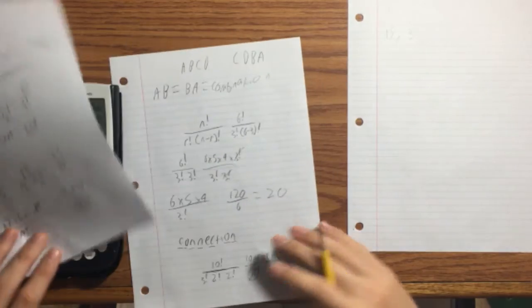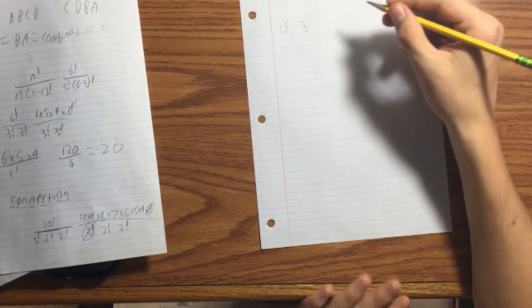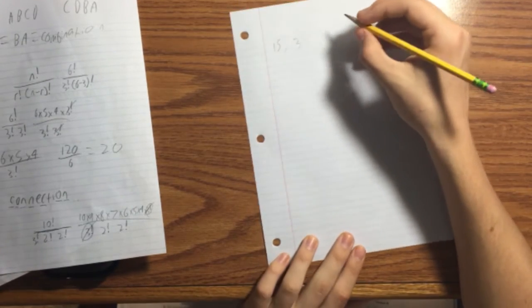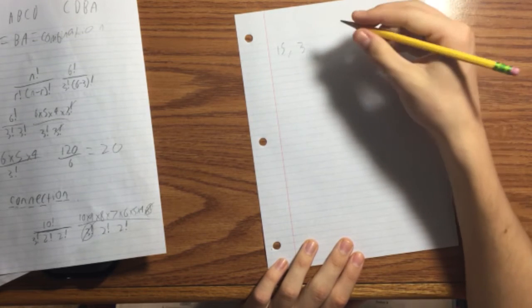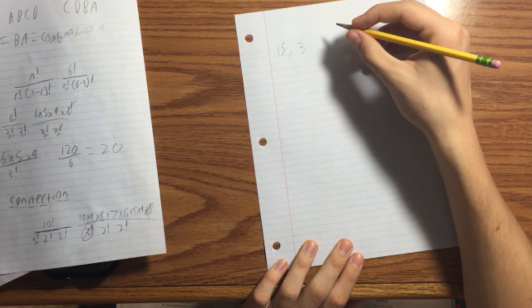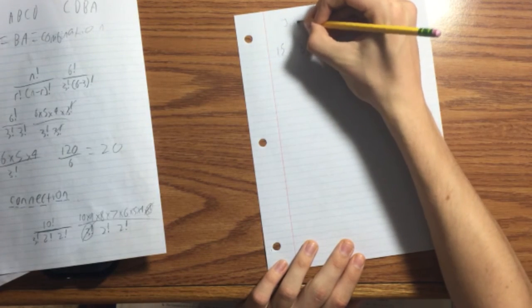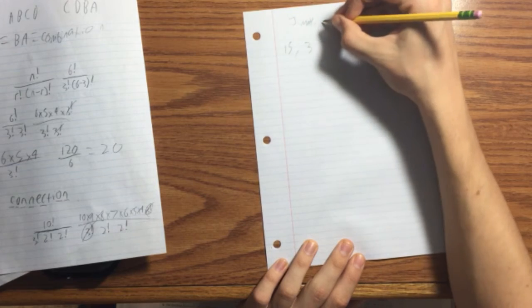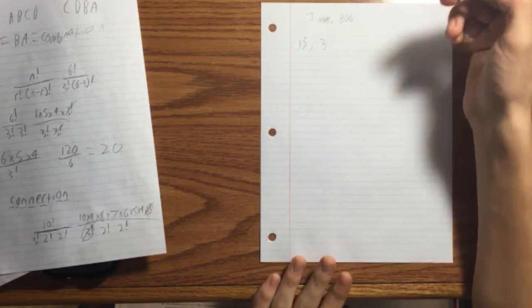All right. So let's take the example of students. So we have 15 students in groups of 3. Let's say we have a student named Jimmy and a student named, I don't know, Bob. So let's say that Jimmy and Bob were chosen to be in a group. So we have Jimmy and we have Bob. Now let's say different groups were chosen.